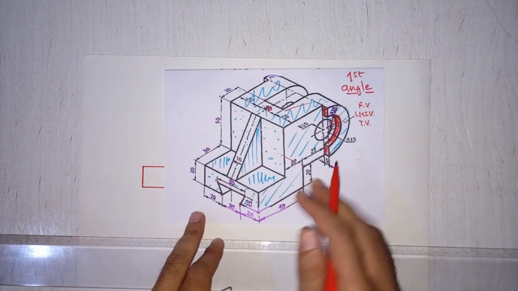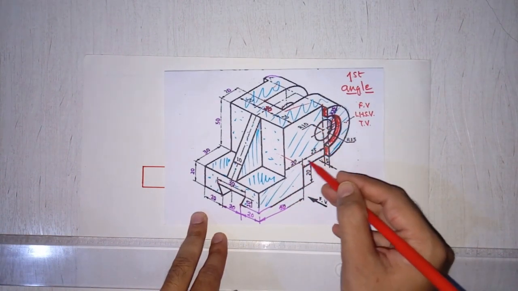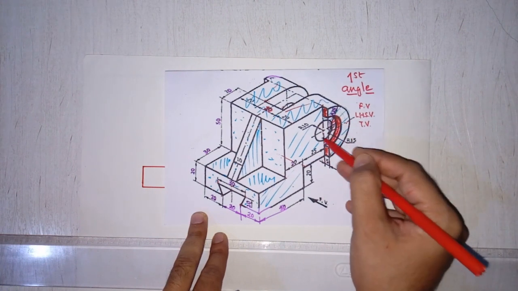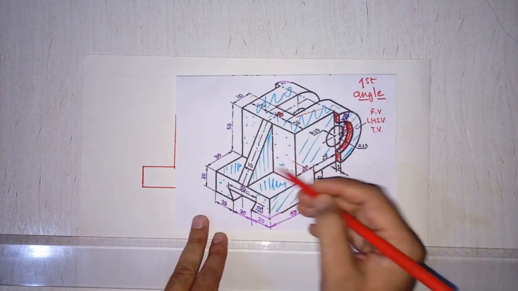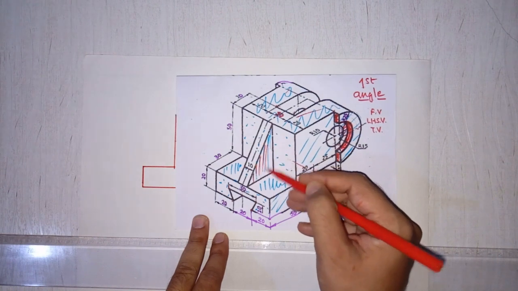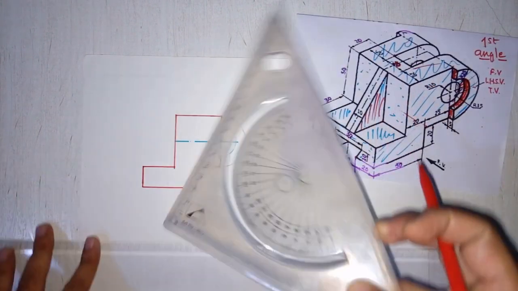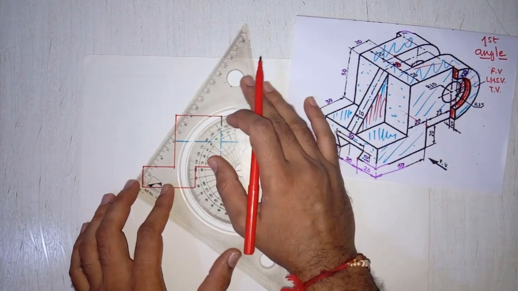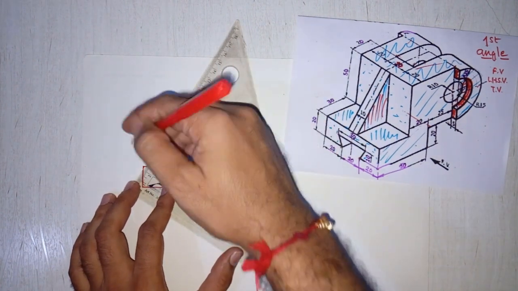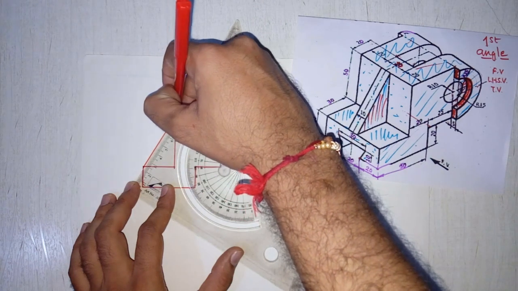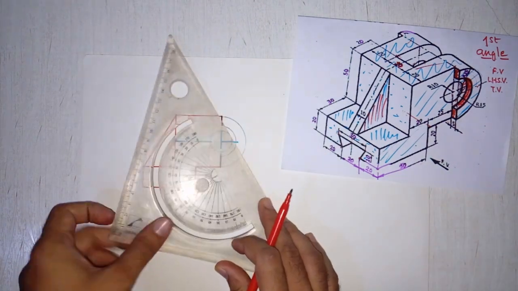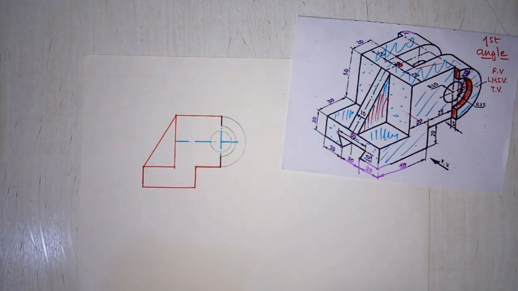So I have already drawn this surface and this surface and this circle. Next, in the front view, this surface will also be visible, the triangular surface, and to draw that I have to simply connect these 2 points. So all the visible lines are now made.